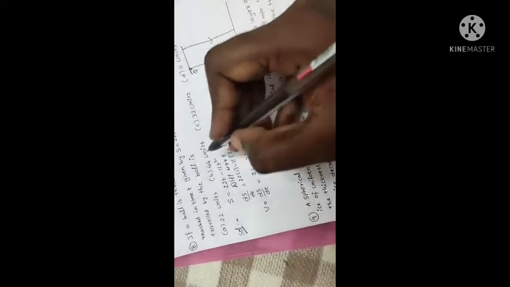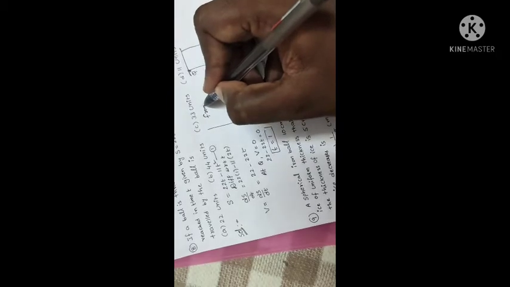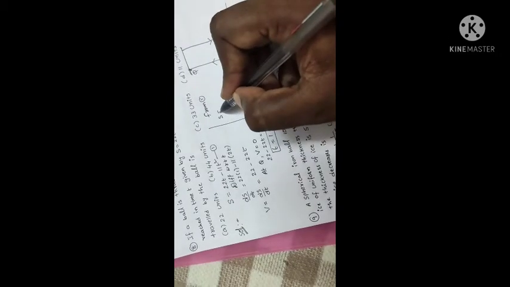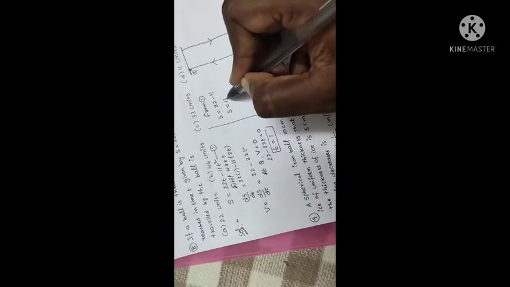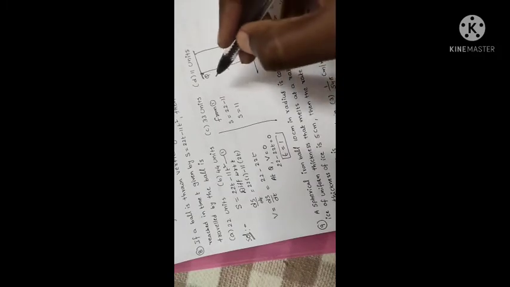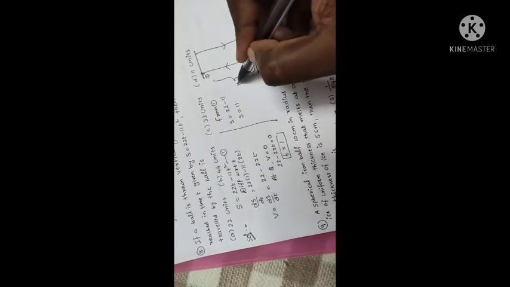Substitute this T value 1 in equation 1. From equation 1, S is equal to 22 minus 11, that is 11. But so many students will get confused. This 11 is there in option D. Directly they will put 11. No, 11 is wrong. Why? Because this total distance is 11. Again this distance is also 11.